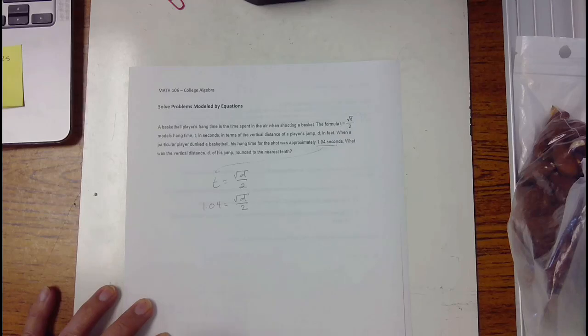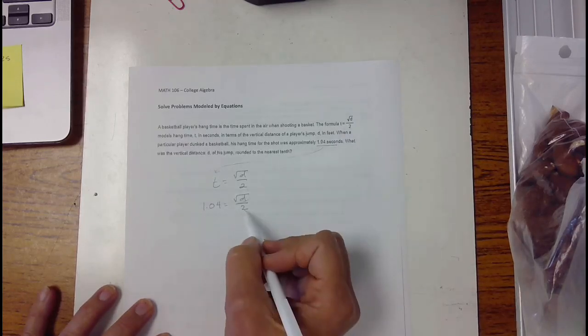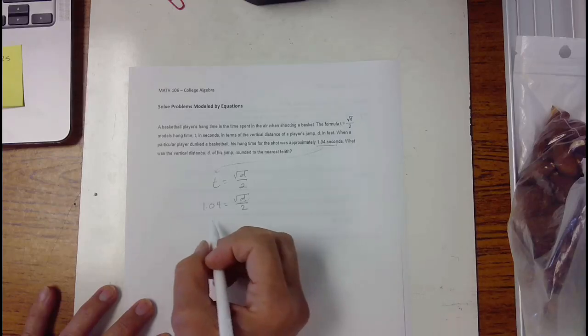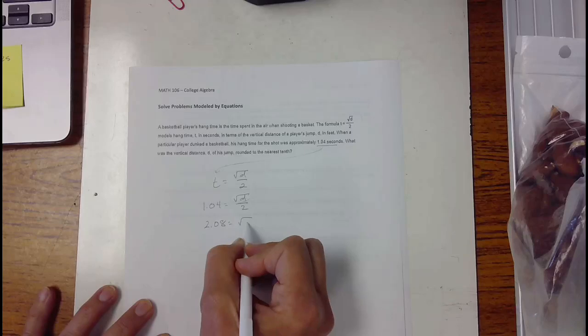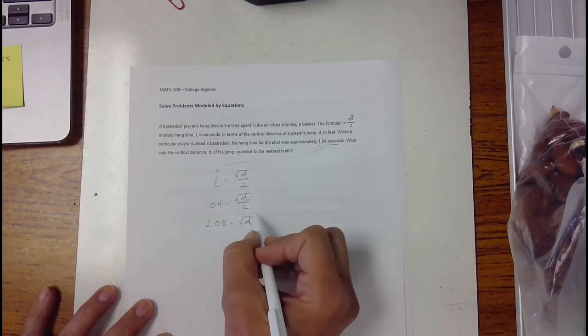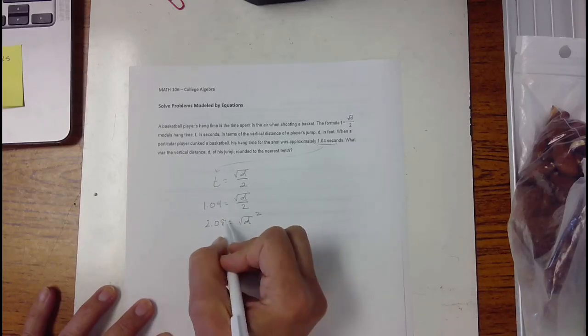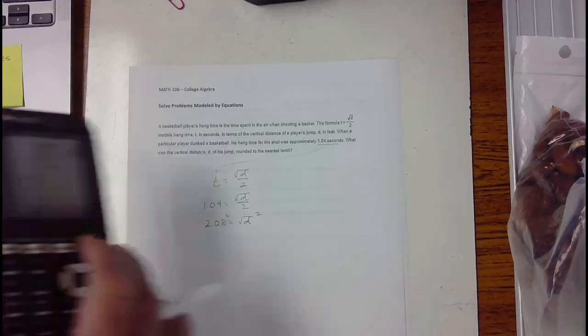Now, we still want to isolate the radical like we've done before. So in other words, I'm going to multiply both sides of the equation by 2. This one's fairly easy. 2.08 is equal to the square root of D. And then what I'm going to do is I want to get rid of my radical. I'm going to square both sides. And then this is where I would grab my calculator.